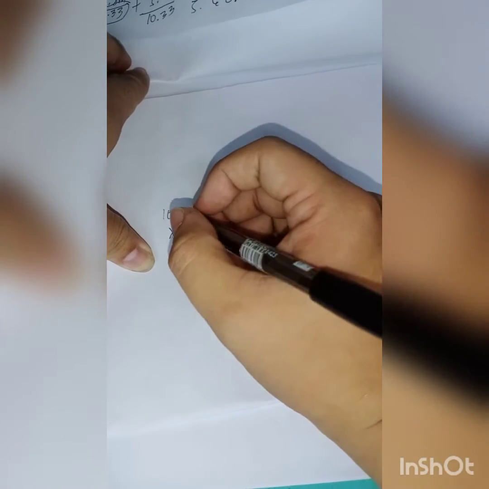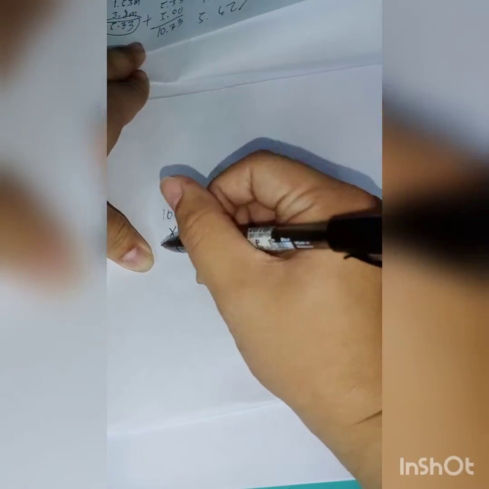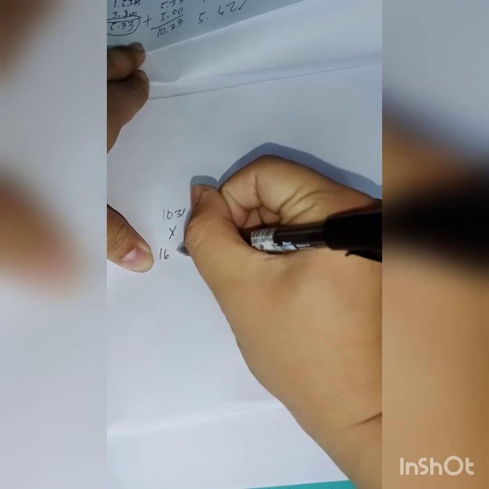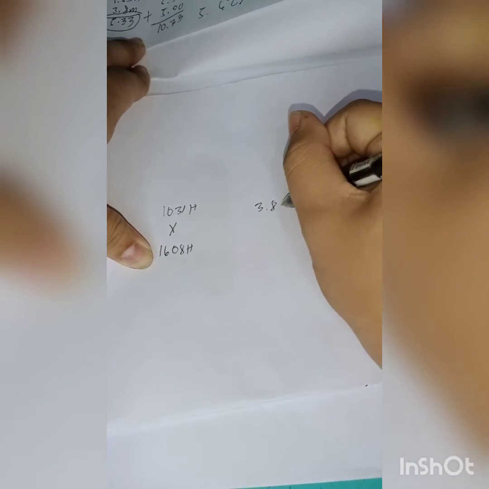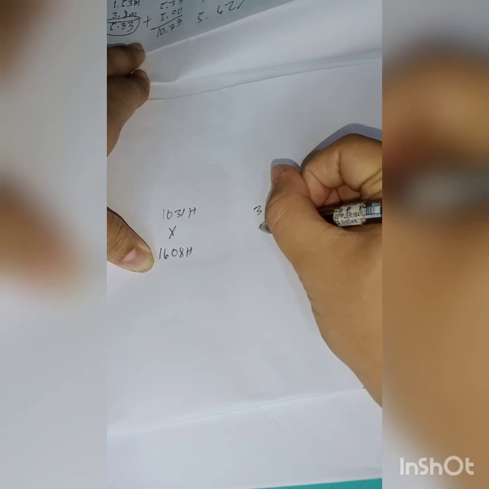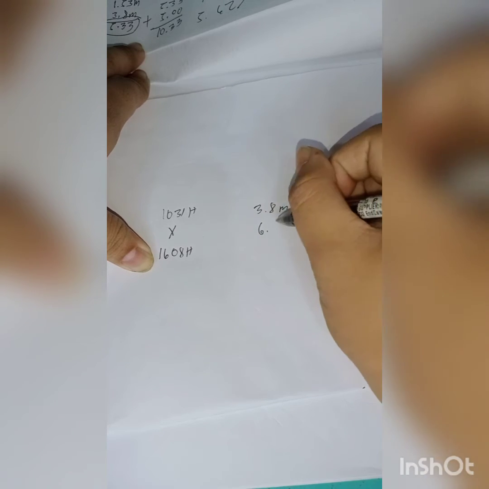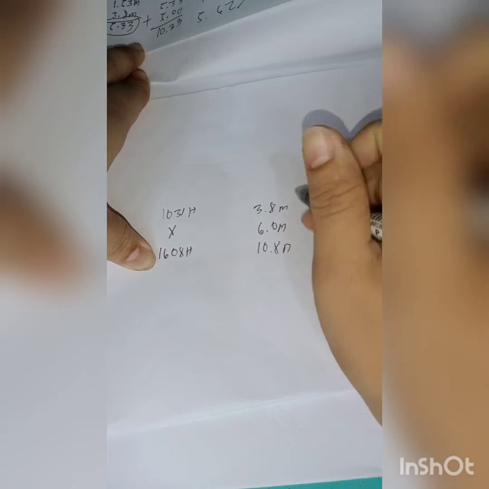So we need to find the time between 10:31 and 16:08, where the height is 3.8 meters, and the height is 10.8 meters, with 6.0 meters in between.